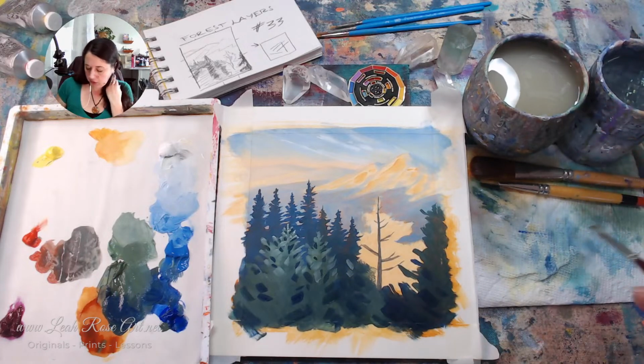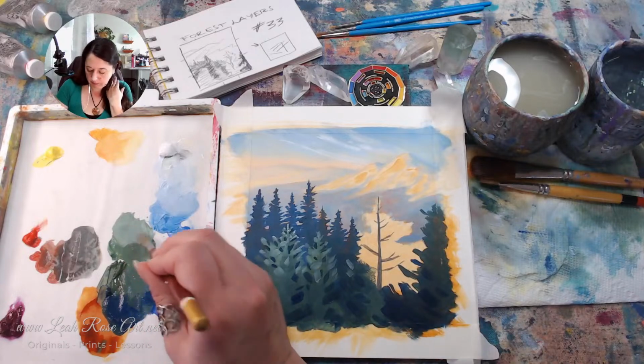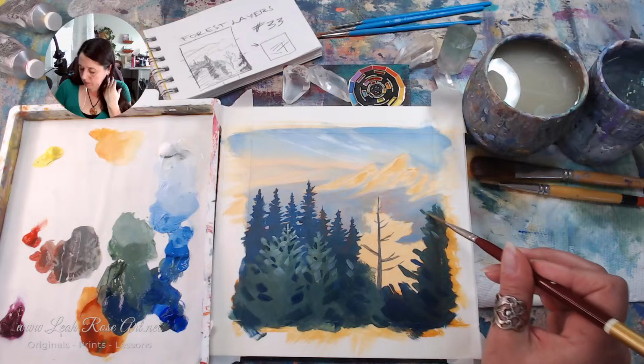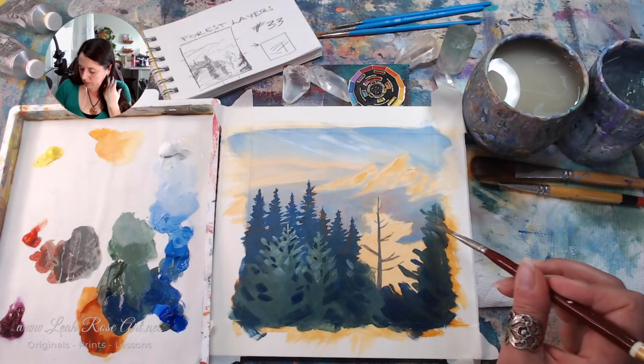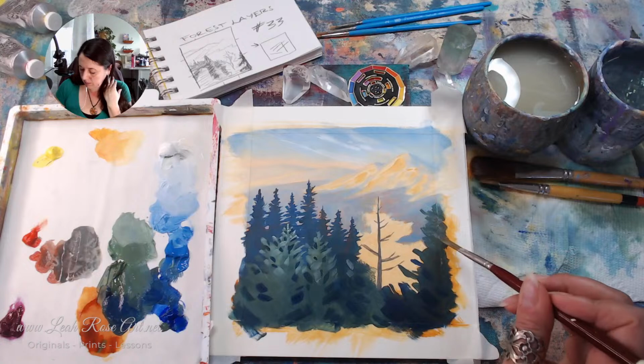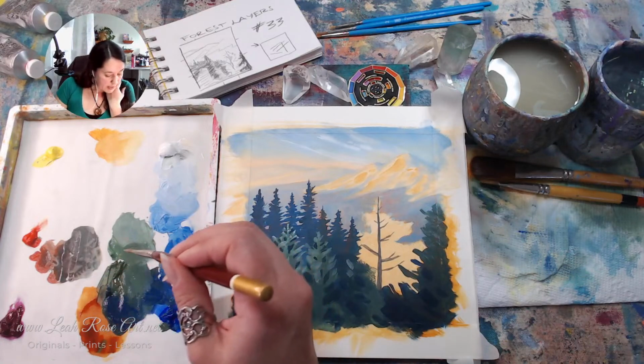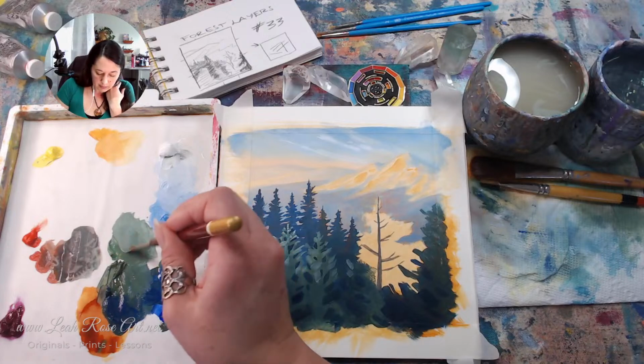Okay, now the star of the show. Looks like we're gonna need some of this color here.